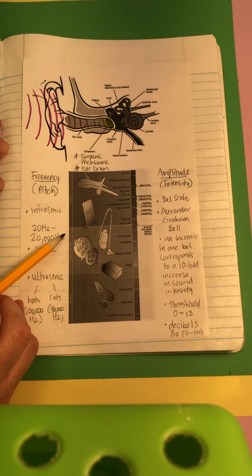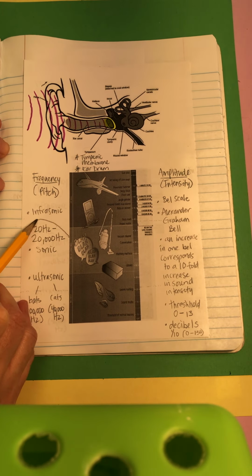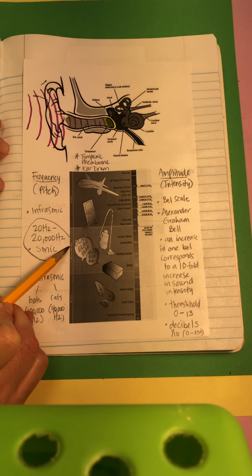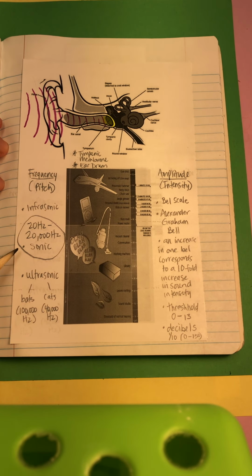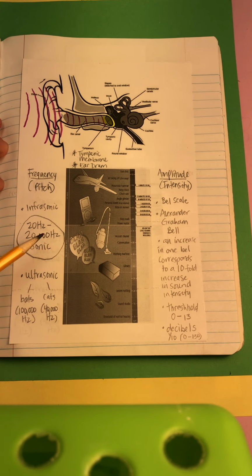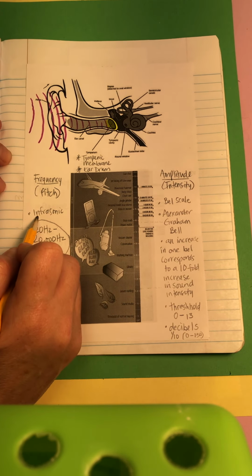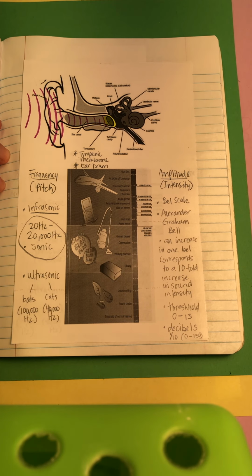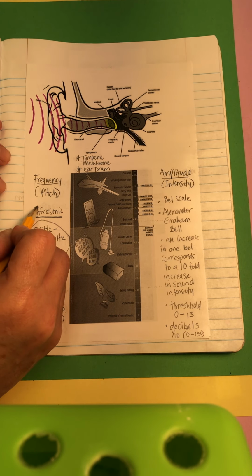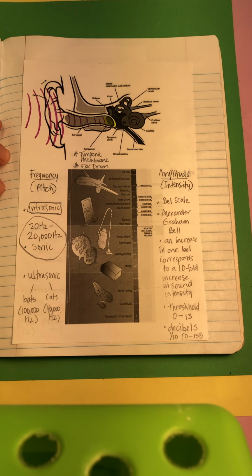First, I'm just going to circle this one in the middle because it's the middle one, which I already told you: 20 hertz to 20,000 hertz is the audible range. We call it the sonic world. That's what we can hear. But there are frequencies under the sonic world, which is called infrasonic. So if you go below the audible range, you're going to be infrasonic.